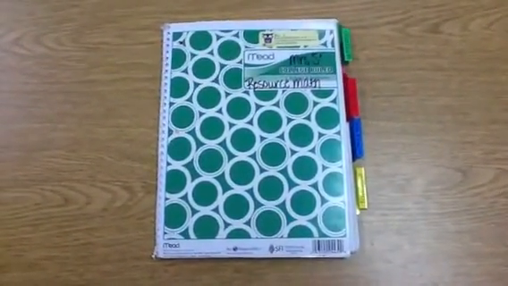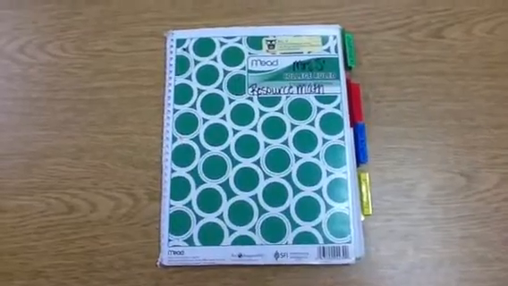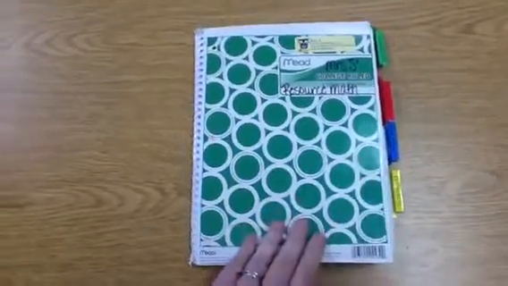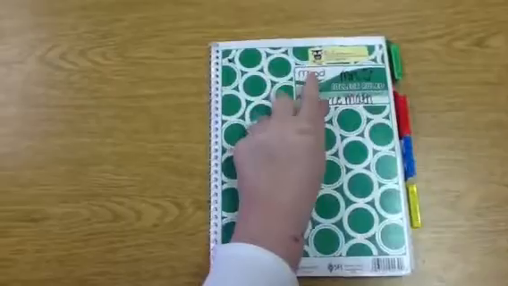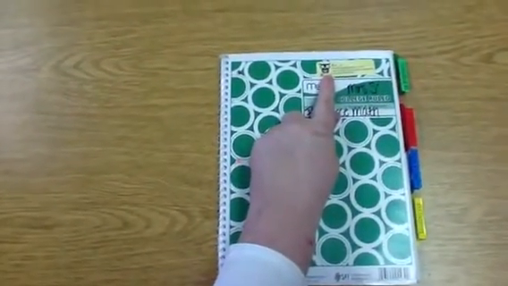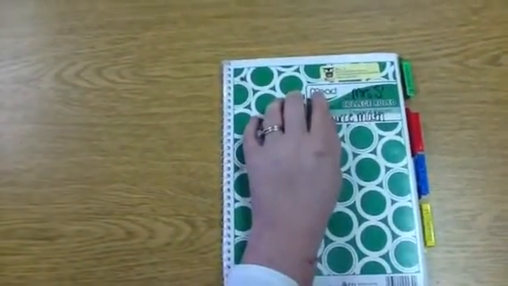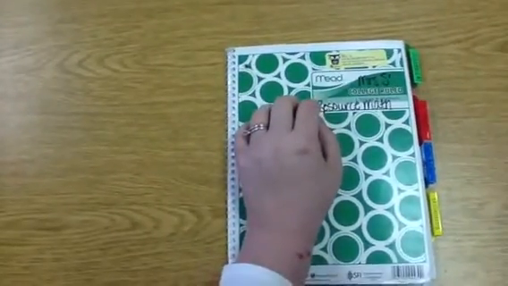Hi, I'm here to show you my interactive notebook for my resource math class. On the front, I give all my kids a label so they can contact me in different forms or fashions, so that when they have their notebook at home, if they have questions about their work or whatnot, they can contact me.